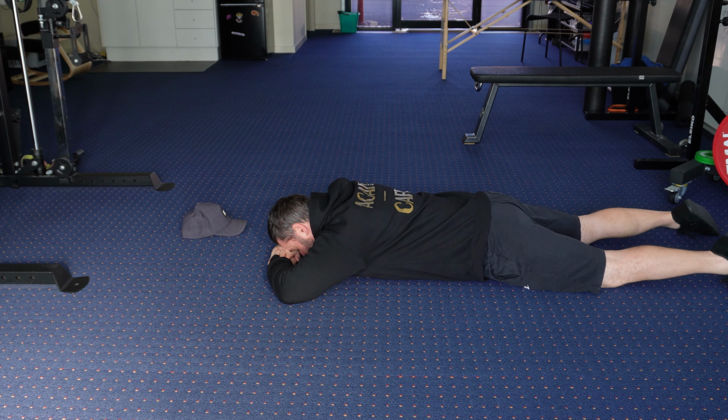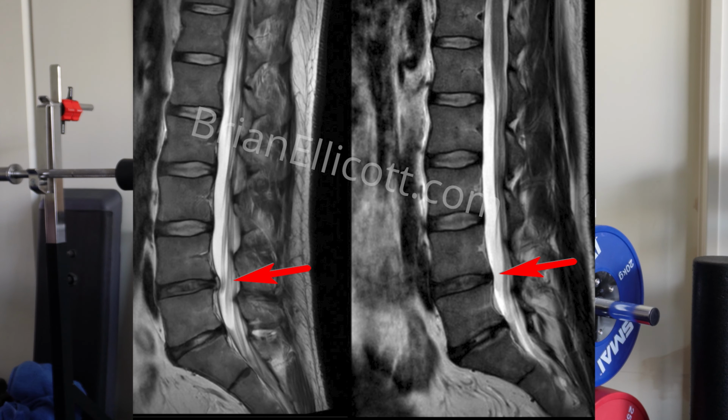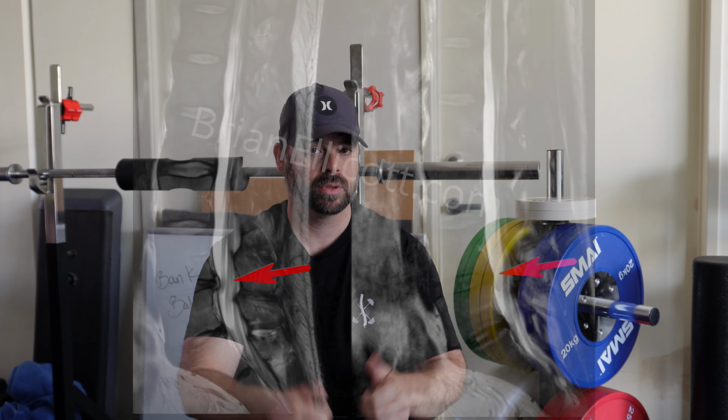So something like a disc recovery position can work quite well for people, and it will help heal that disc bulge. Here's an example of one that healed in just over 3 months where a client came. We did exactly that. We introduced passive extension. Here was the disc bulge. Here it was gone.